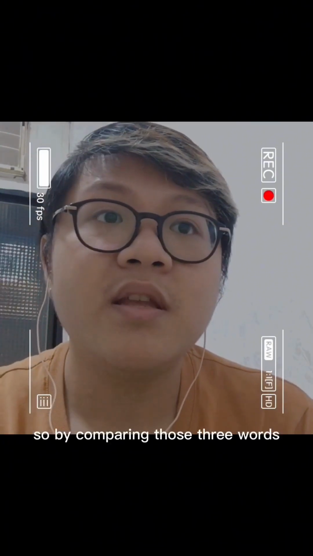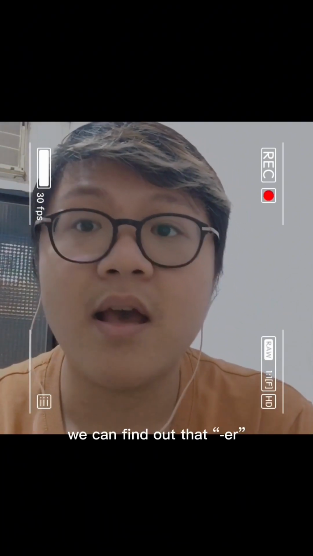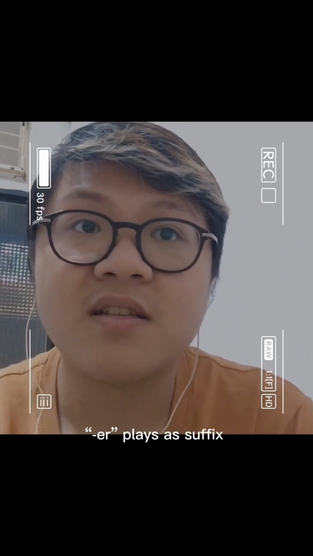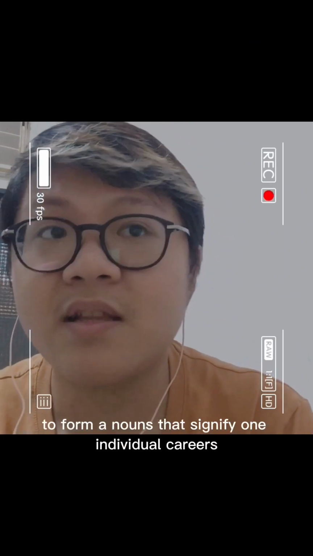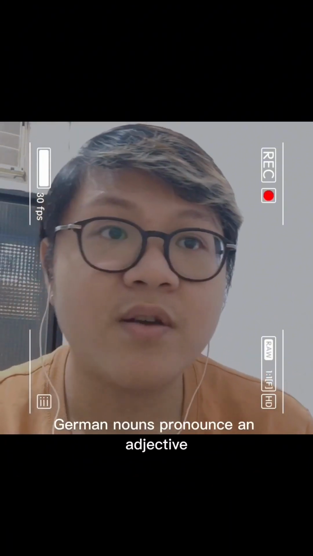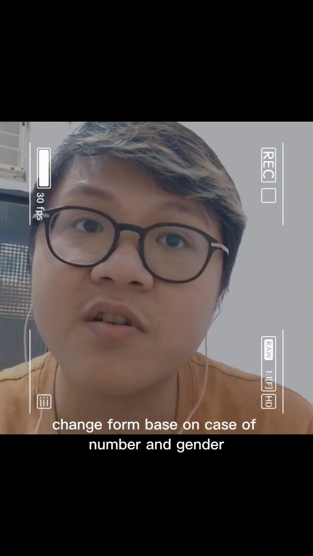So by comparing those three pairs, we can find out that -er acts as a suffix to form nouns that signify an individual's career. German nouns, pronouns, and adjectives change forms based on case, number, and gender.